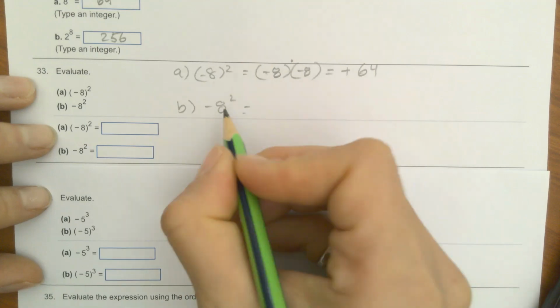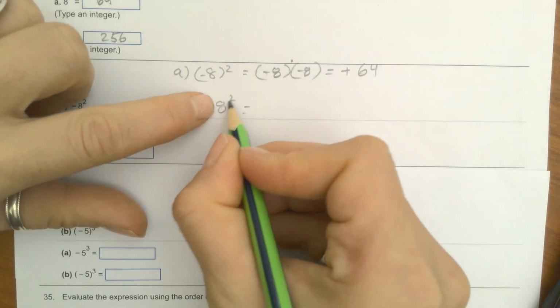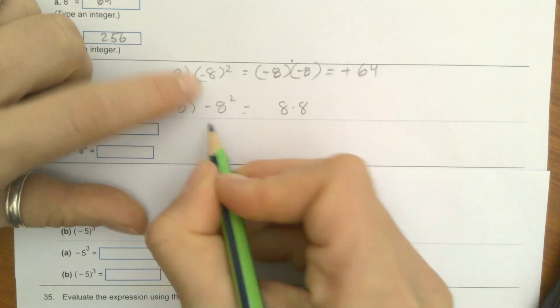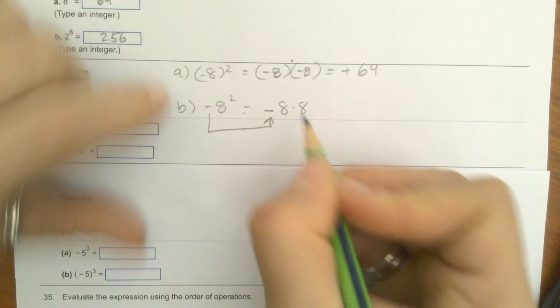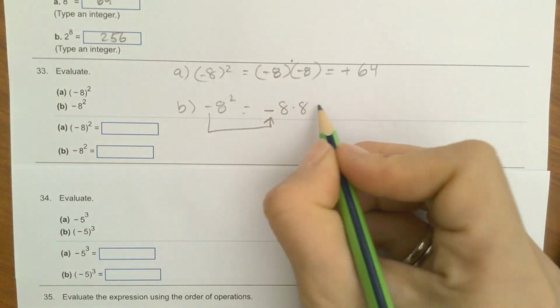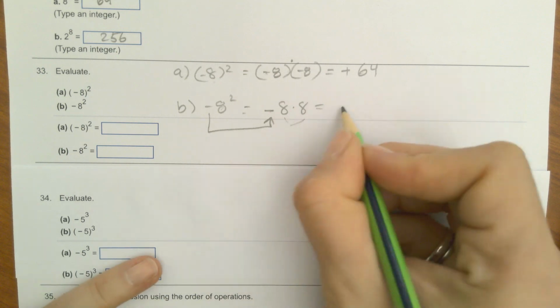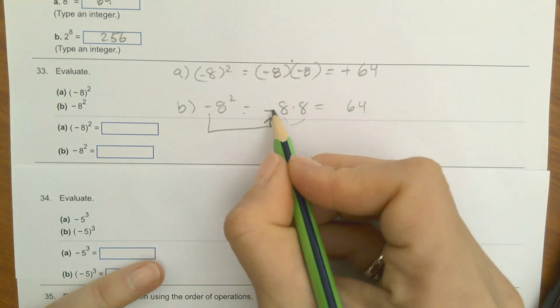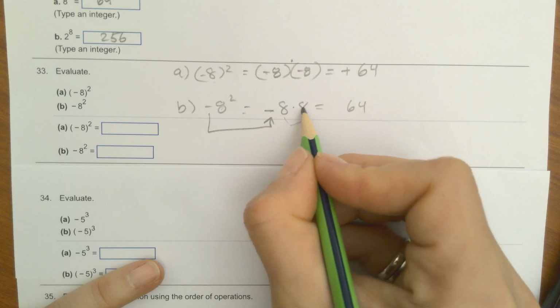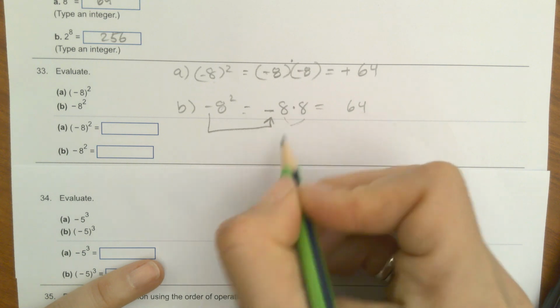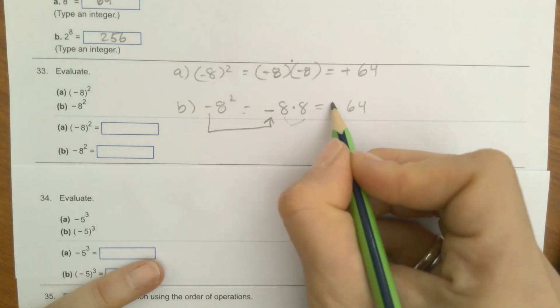Okay. Now this 2 just tells the 8 to be written twice. And then it says, please put the negative in front. Okay. 8 times 8 is 64. This one's negative and this one's positive, so they're different. And when they're different with multiply and divide, they're going to be negative.